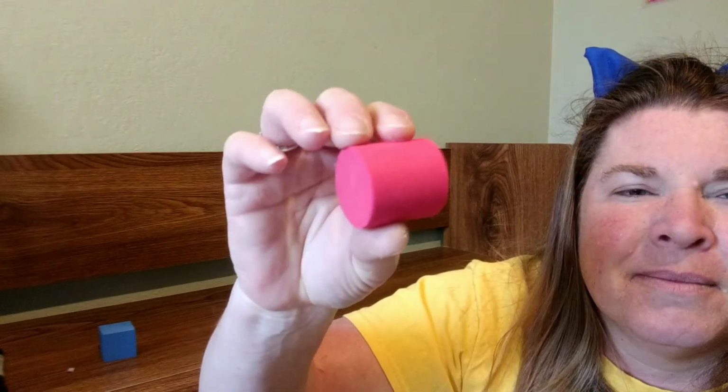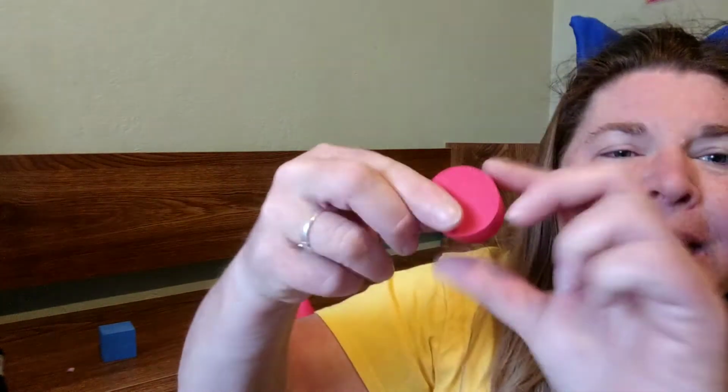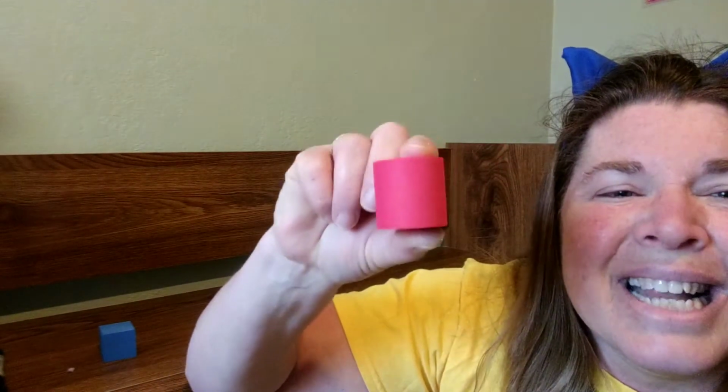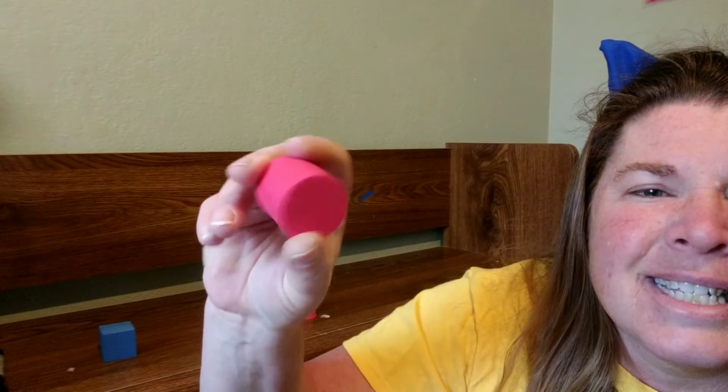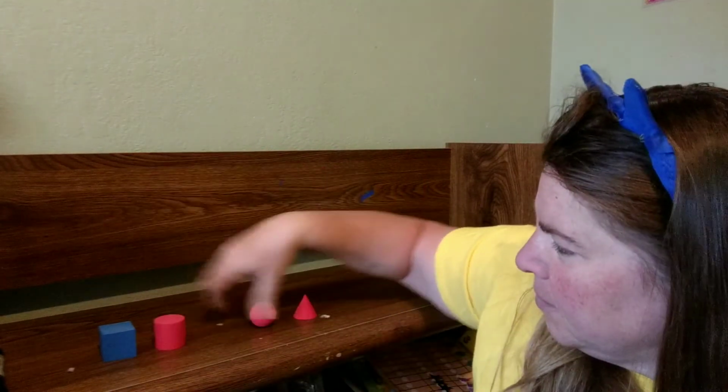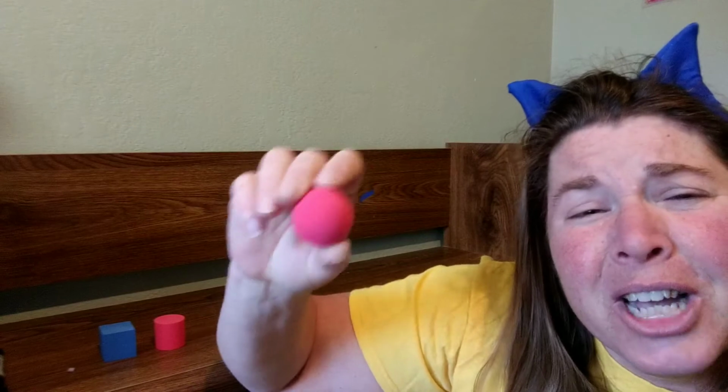Now what about this one? You're right, I see a circle on it, but it's actually called a cylinder. You see that? It's a cylinder. What about this? You're right, it's a ball, or you can also call it a sphere.